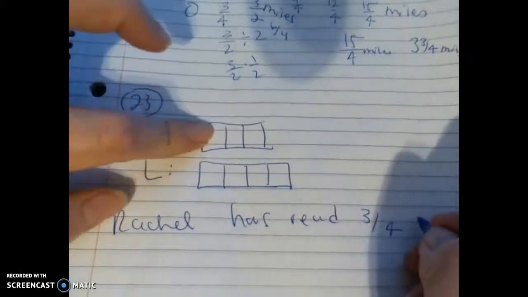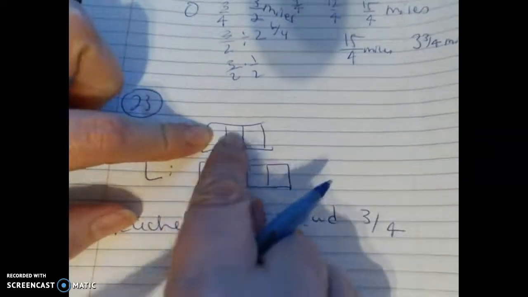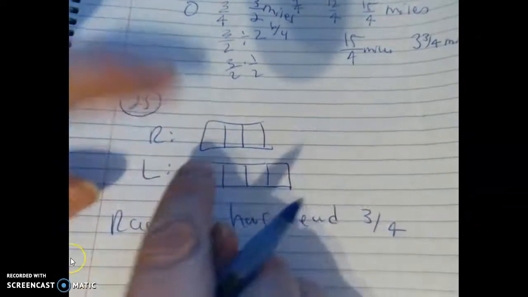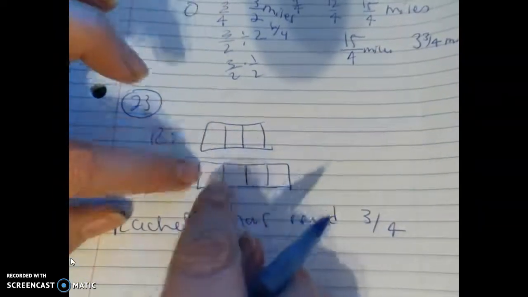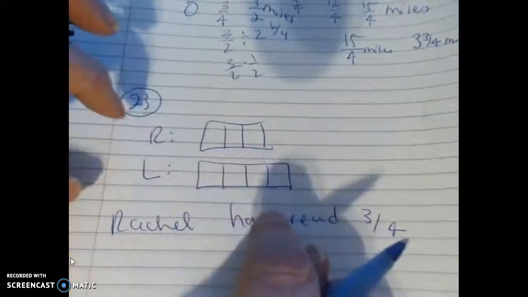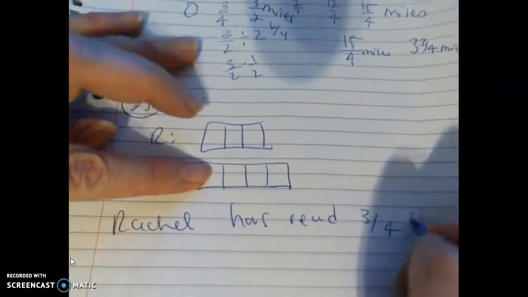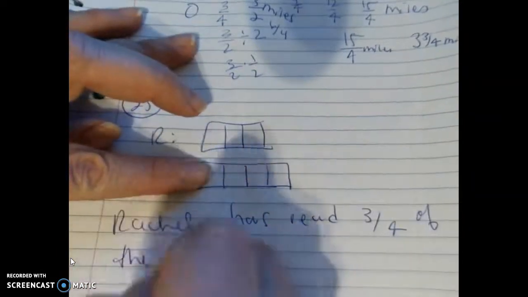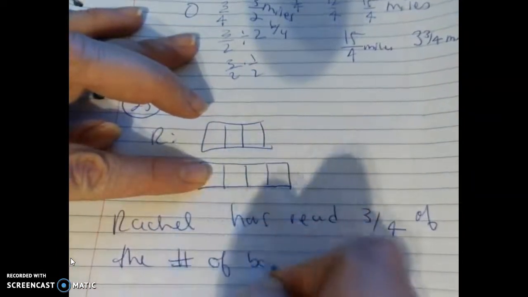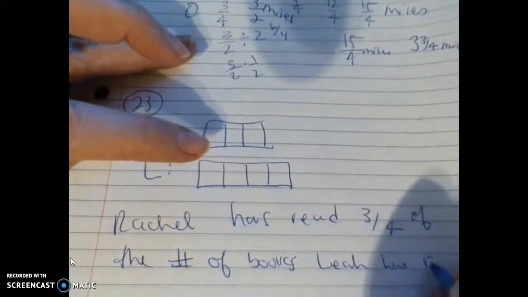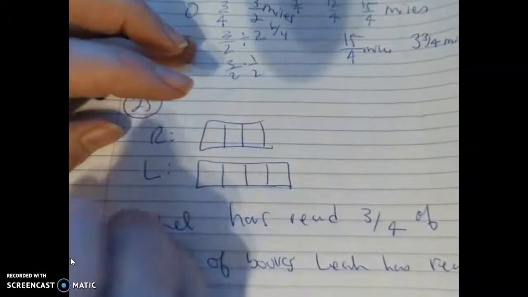So if these represent the number of books, it could be 10, 10, 10, 30 books for her, and 10, 10, 10, 10, 40 books for her. Or it could be 2, 2, 2, 6 books for her, and 2, 2, 2, 2, 8 for her. That we don't know. Okay, but Rachel has read 3/4 of the number of books Leah has read.